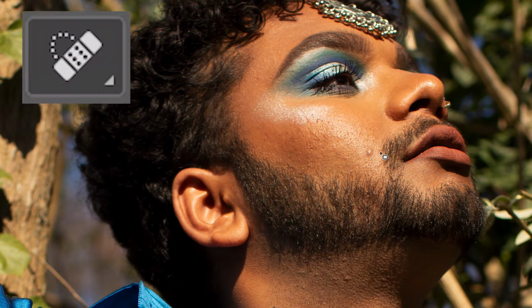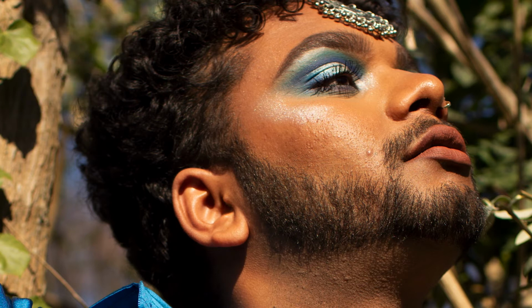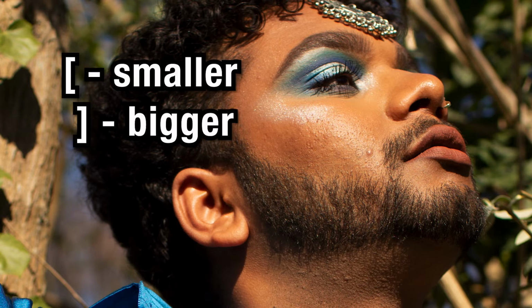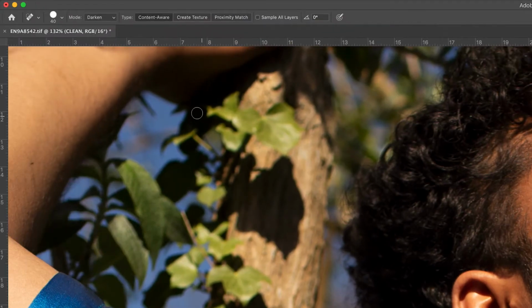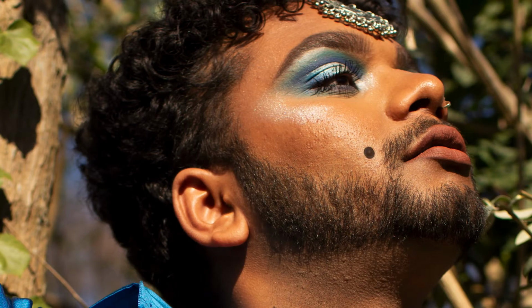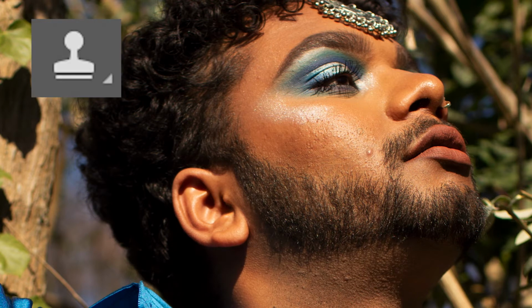Now the spot healing brush tool, I actually think it's a bit magical. It's actually really simple to use. To make your brush bigger and smaller, by the way, you just click open bracket, close bracket. All you have to do is... that didn't work for some odd reason. Oh, okay. It's because my blending mode is on darken. Let me just quickly change it to normal. Click, and that's it. As you can see, compared to the patch tool, the spot healing brush tool has actually done a better job. The clone stamp tool is actually pretty cool as well.